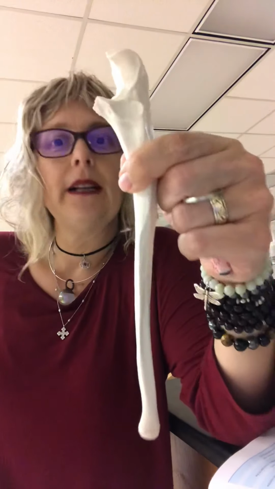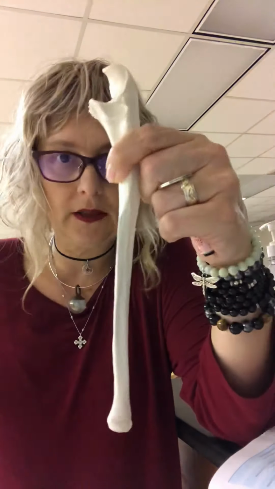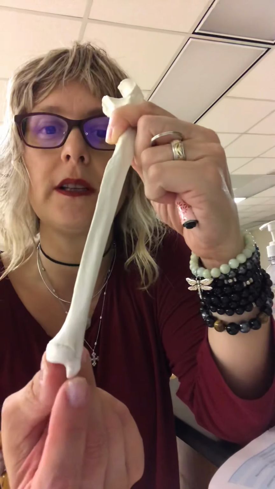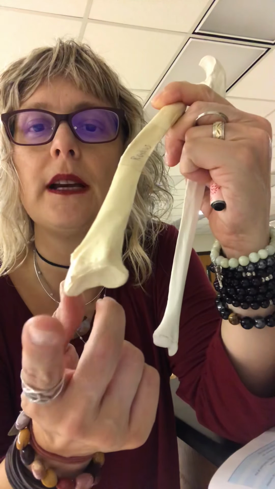It's very easy to identify the ulna. It kind of looks like a wrench. As you can see, it's C-shaped, and that's the proximal end. The distal end has what's called a styloid process. So does the radius. As you can see here, the radius has a styloid process as well.